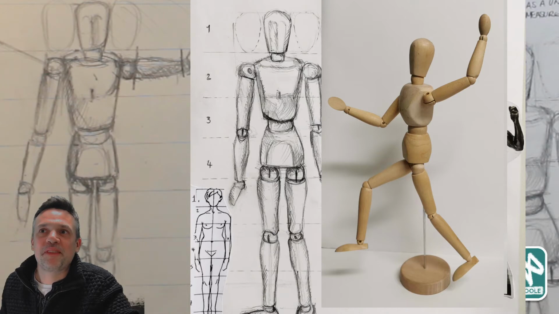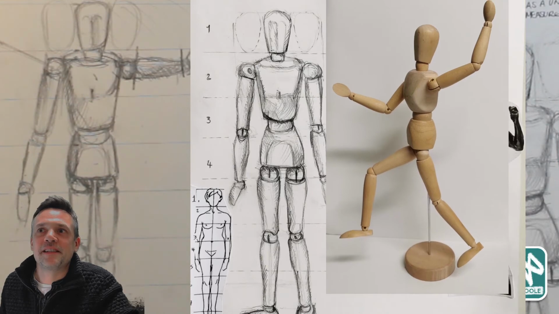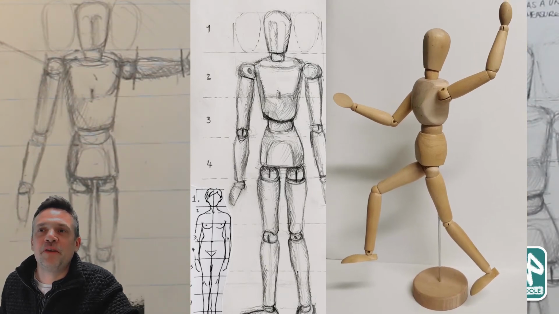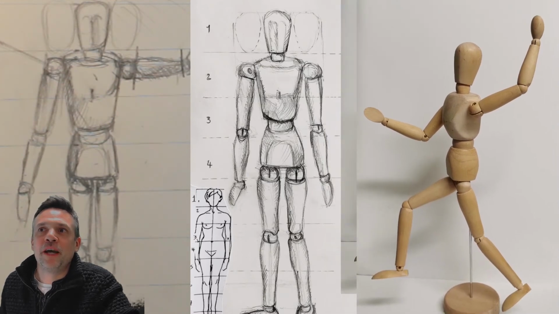That looks hard. I've got a little short-legged man this time. The one on the right. The one in the middle is the diagram, just to remind you of the proportions. We're doing the one on the right. His head's not level. It's because he's jumping. If you were jumping like that, your head wouldn't be level.